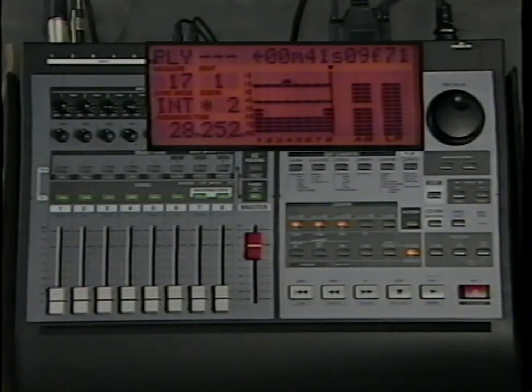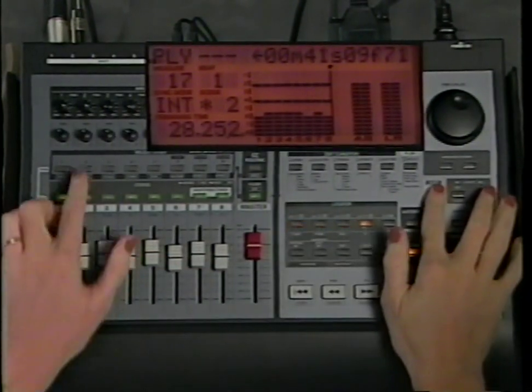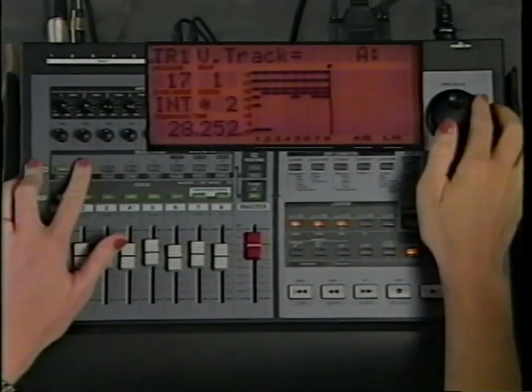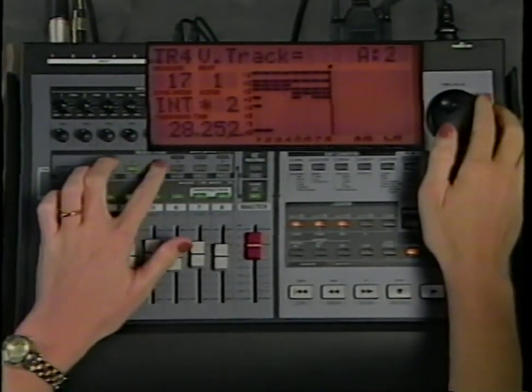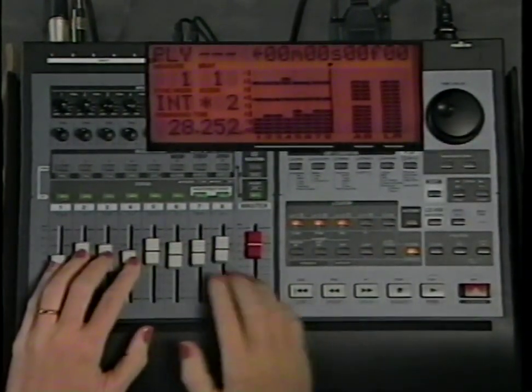To store a scene, spend as much time as you need setting up the mix, including selecting the virtual tracks, fader positions, panning, and effects. When your mix sounds just right, press any unlit locator to capture the mixer settings.